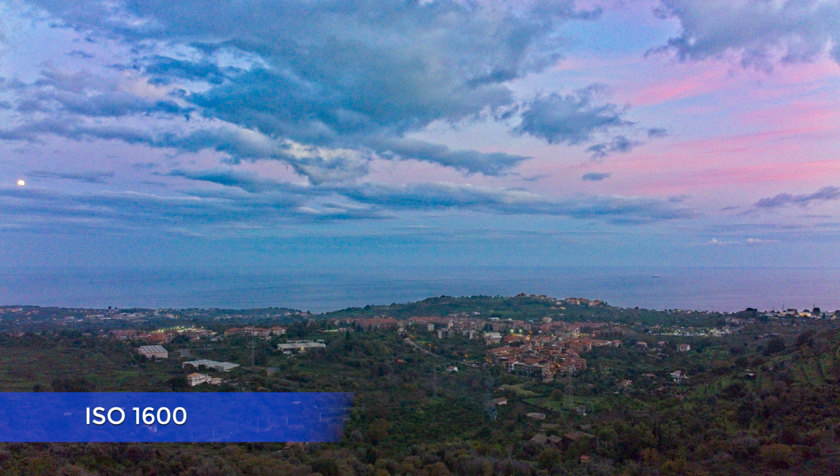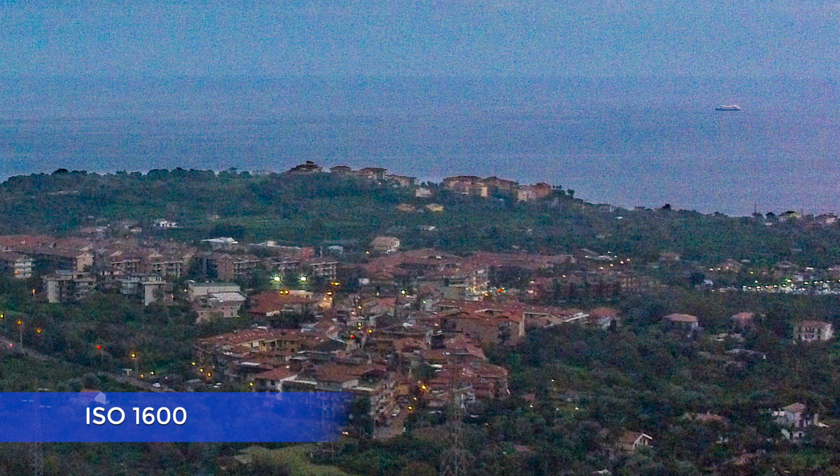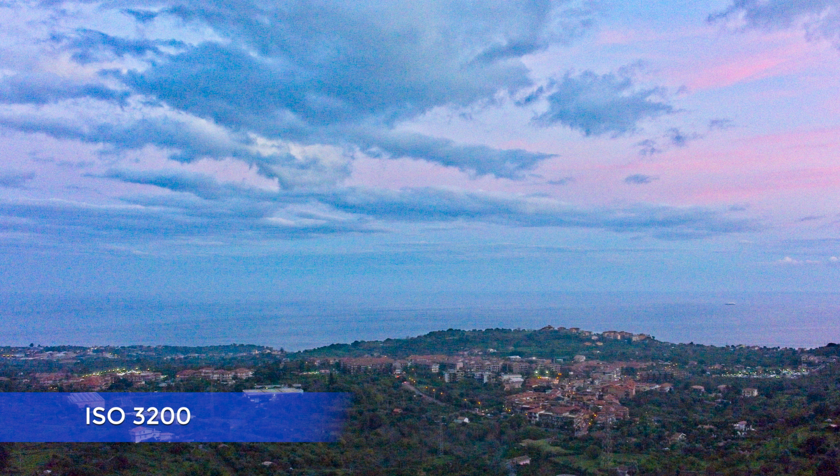For photos, I don't really see the need for using values above 800, especially with a drone equipped with control of the aperture. At ISO 1600 there is certainly an increase in noise, but the detail in the building and the tree is quite well maintained. At ISO 3200 there isn't much more degradation compared to ISO 1600.